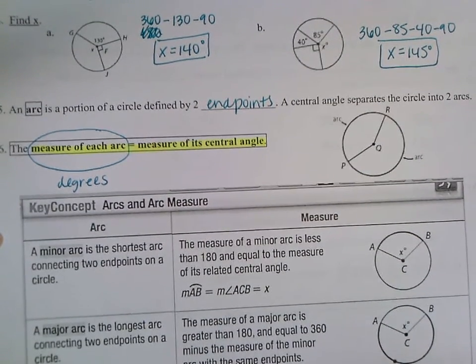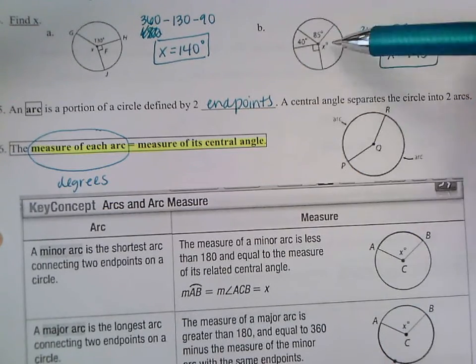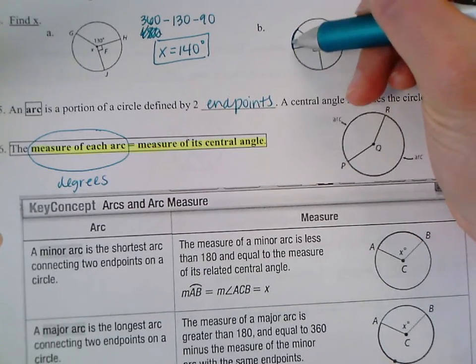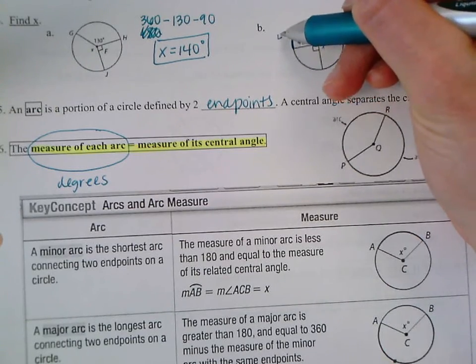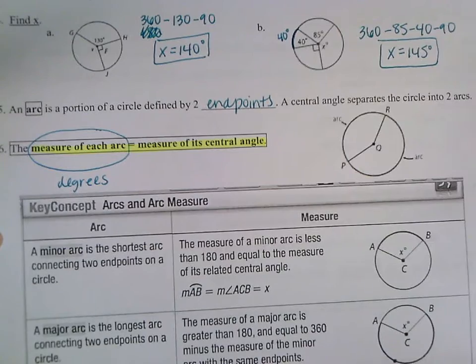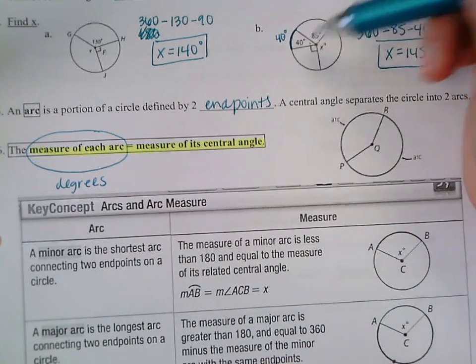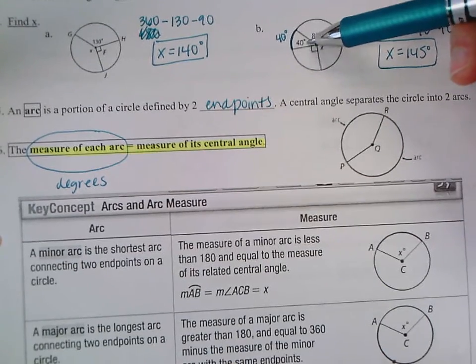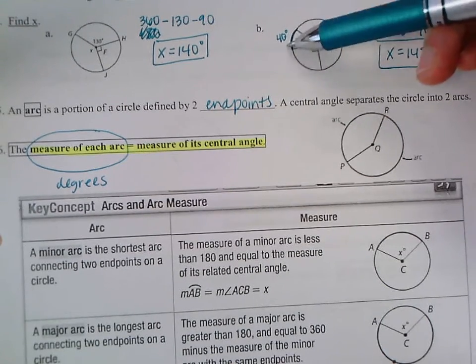So just to give you an idea of what this means, I'm going to look back up to this circle that was in example B. So that means this arc right here has a measure of 40 degrees because its central angle is 40 degrees. So that's what that is saying. If you know the central angle measure, you know the measure of the arc.